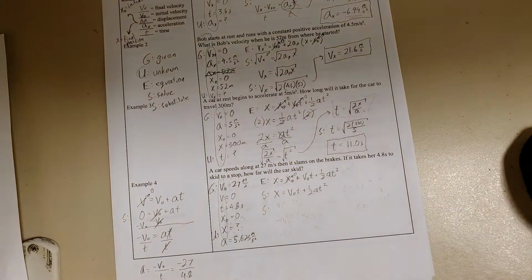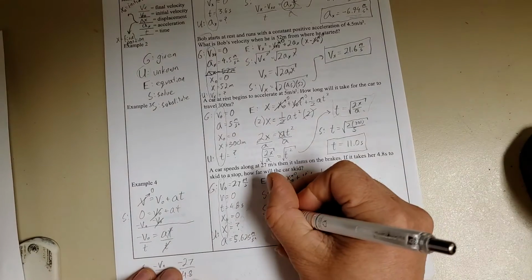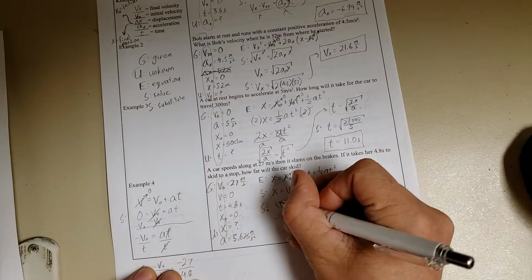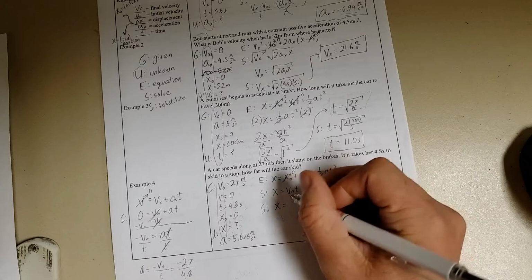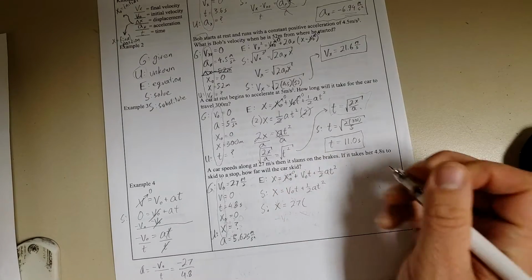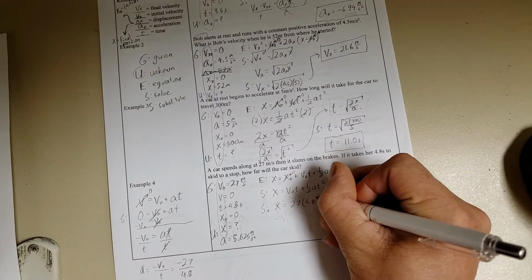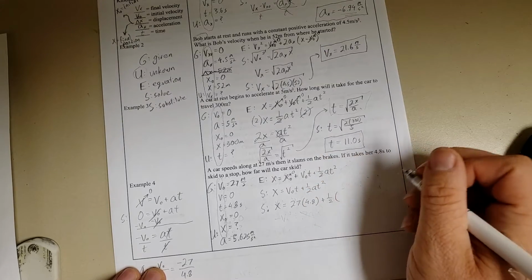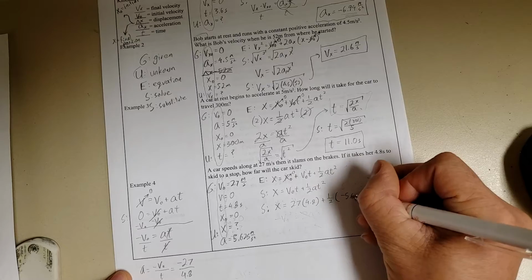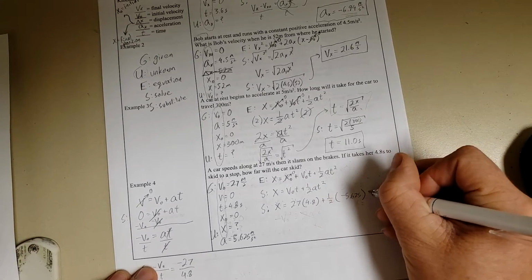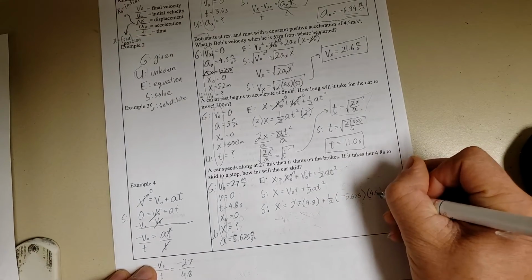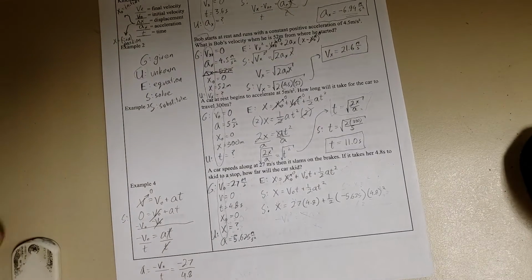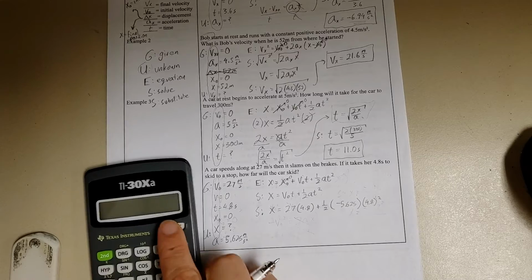So the first step is already done. And so now we can just go, oop, there goes my light. Now we can just jump to substituting. And so I just substitute our values. Initial velocity is 27 meters per second. Our time is 4.8 seconds plus 1/2 times the acceleration, which is negative 5.625 meters per second squared, times the time, which again is 4.8 squared. All right. Now I'm going to plug all that in my calculator.